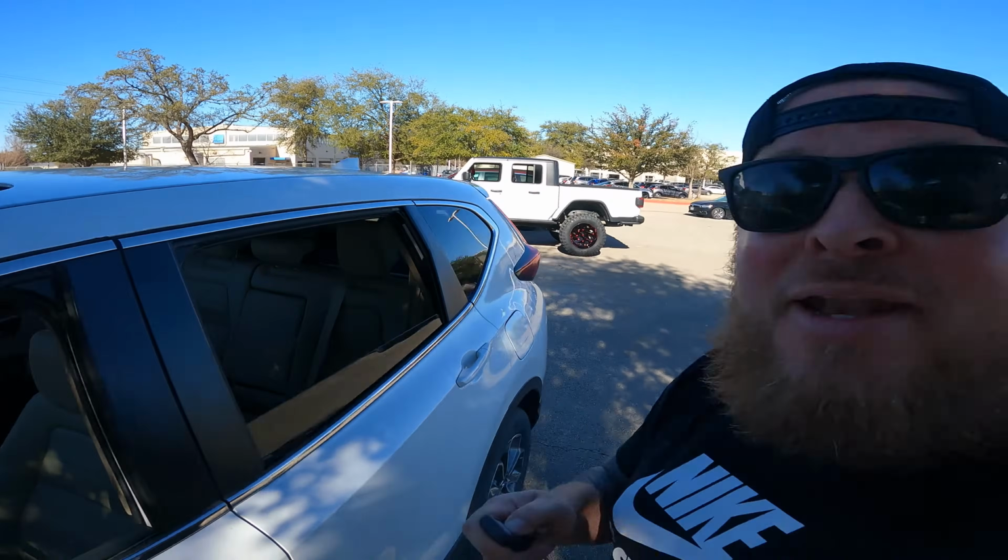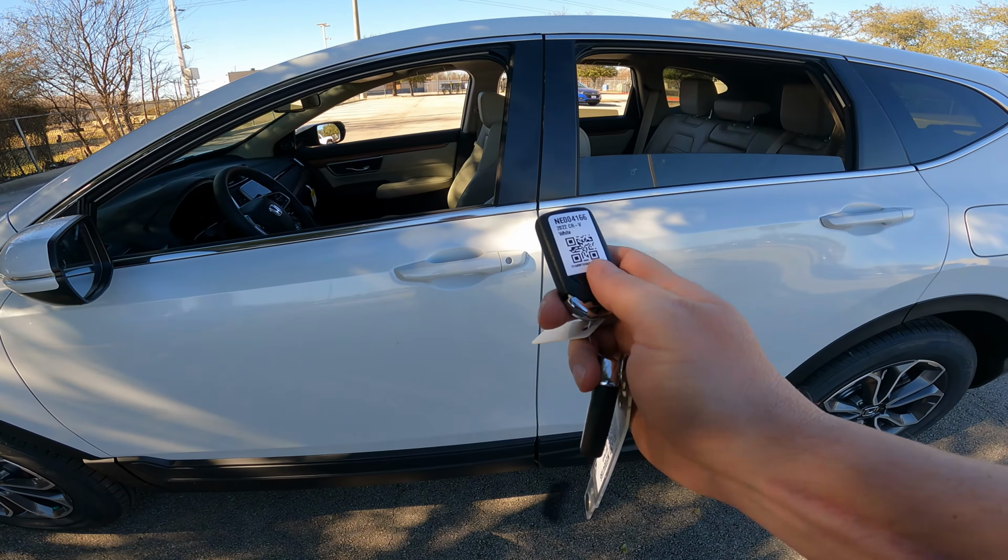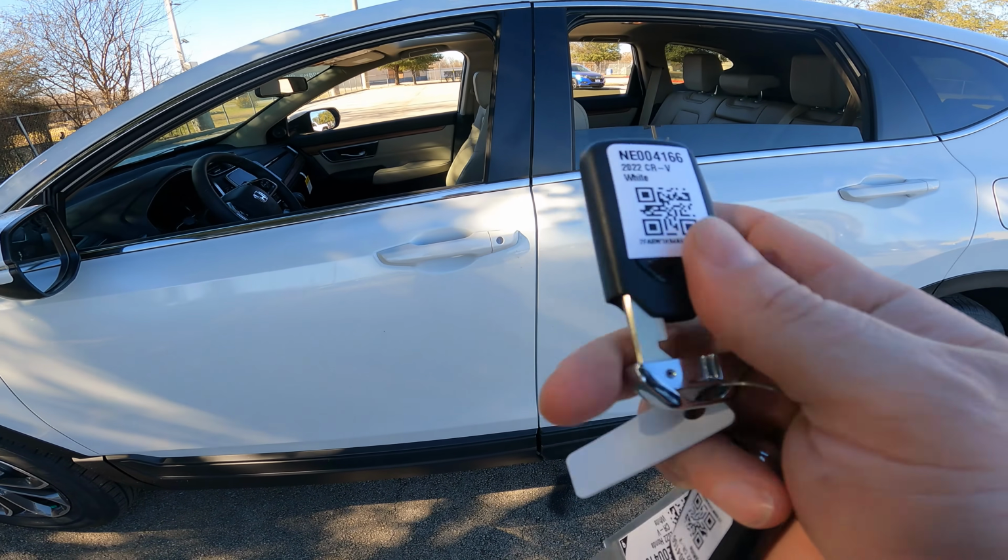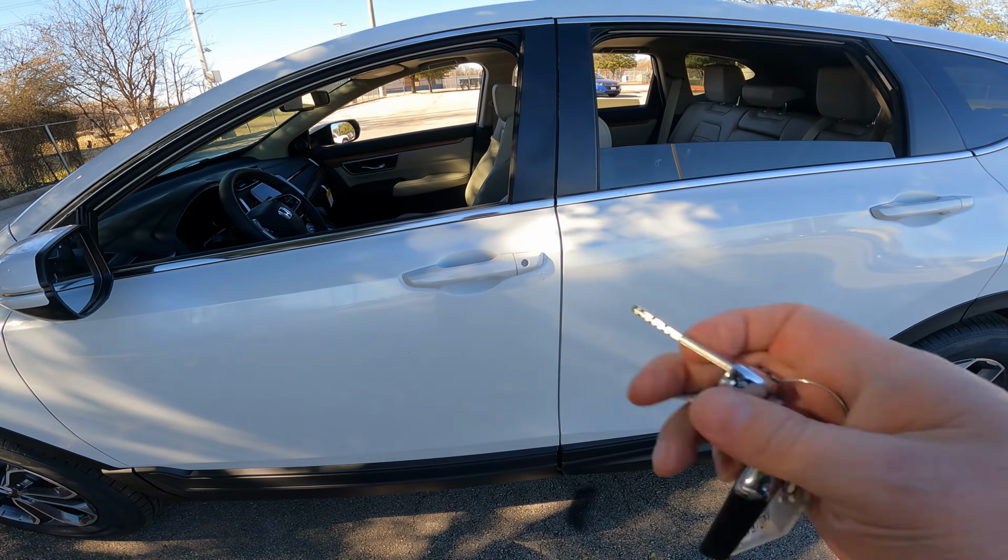Now, I will remind you that if it's raining out and you do this, you're about to get your car real wet. But let's talk about how to roll them up as well. All right, so if you want to roll them up, all you've got to do is, on the back of your keys, there's a switch here. And if you pull that switch, you're going to be able to get this key out.